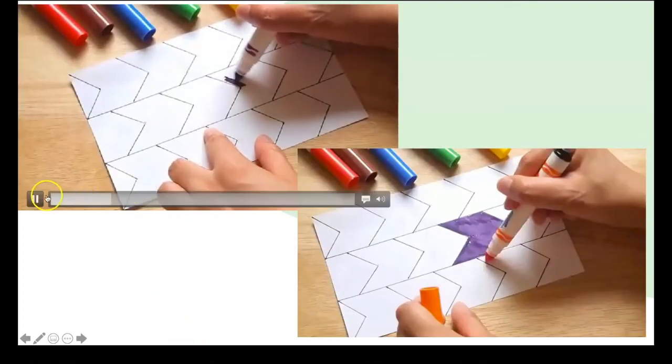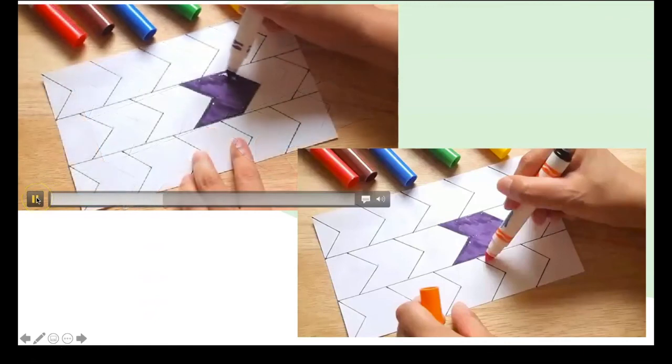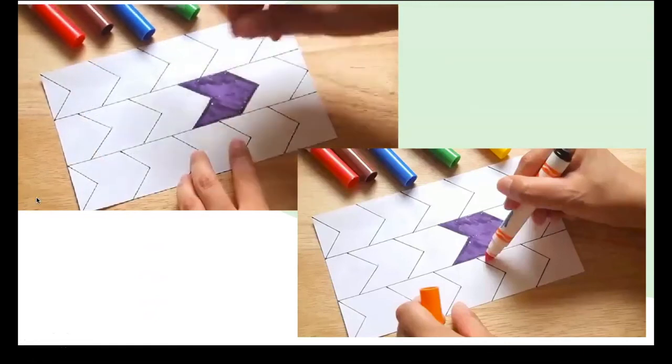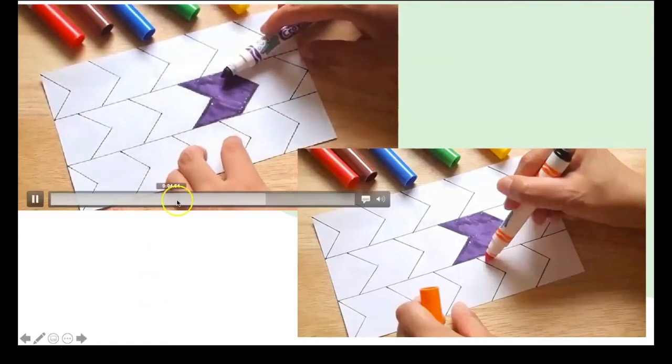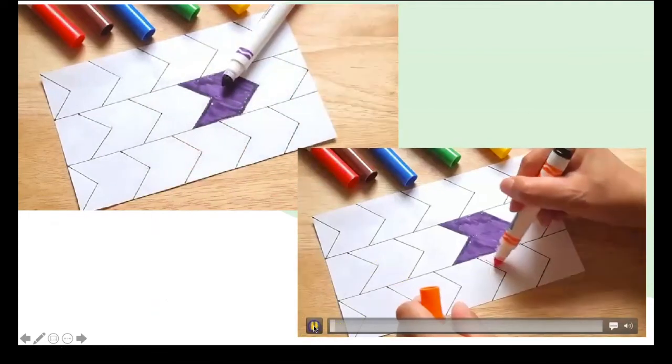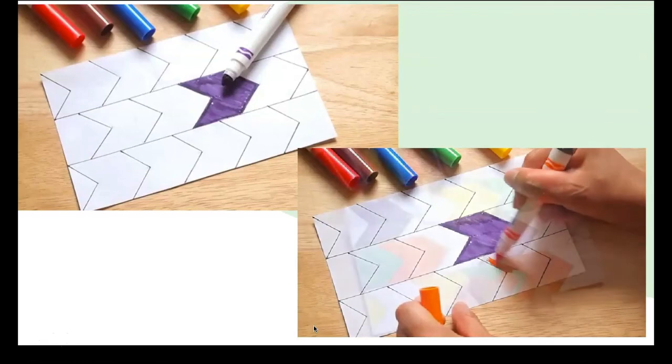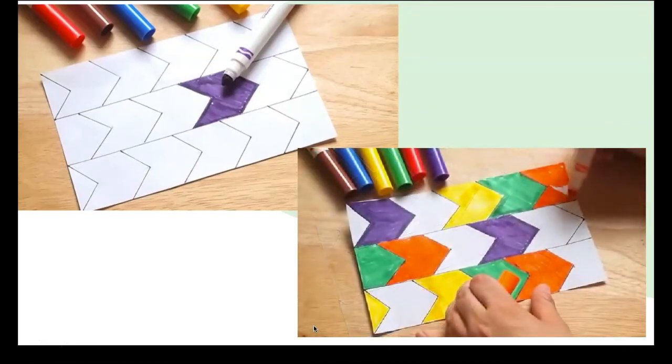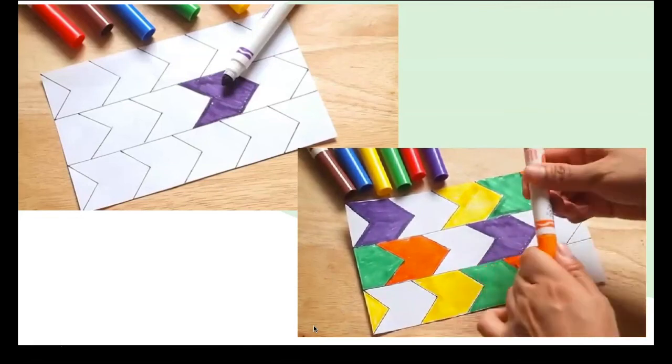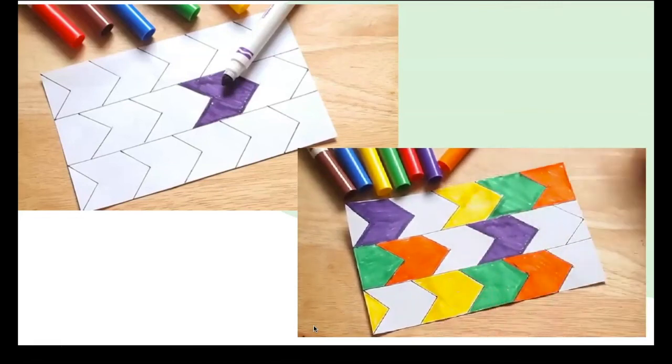This is the fun part. Now you're just going to color it in. You're going to color it in and keep changing the colors however you see fit, however you like it. If you don't have crayons, you can just use different types of lines or squiggly lines or hearts, as long as you can see the difference when your tessellation starts. That's where the bold part came in. Good.